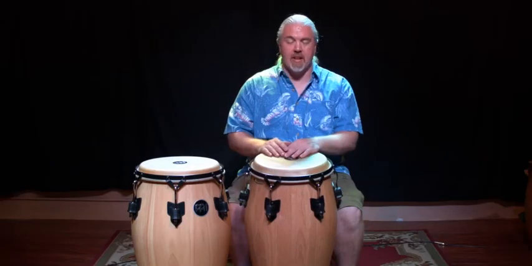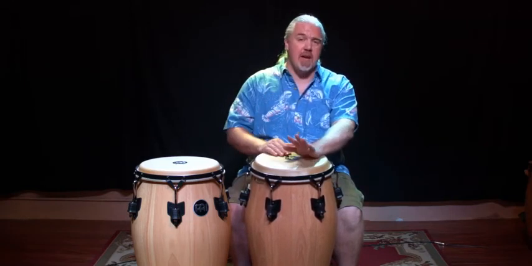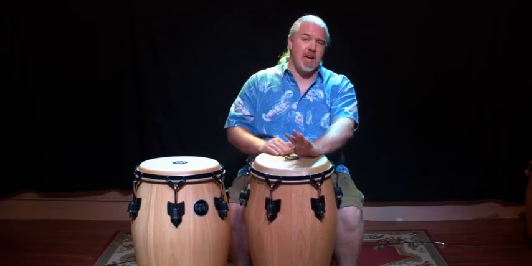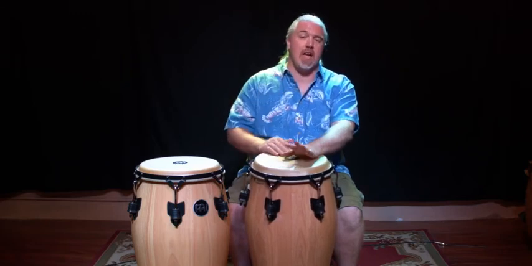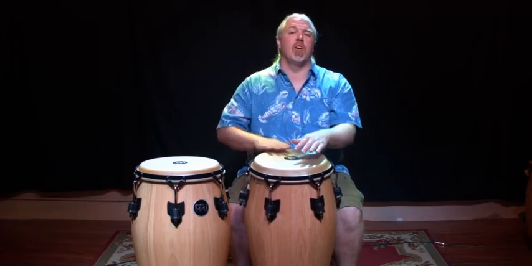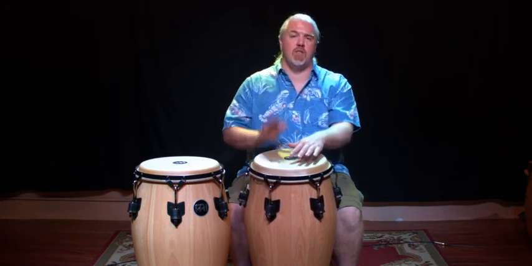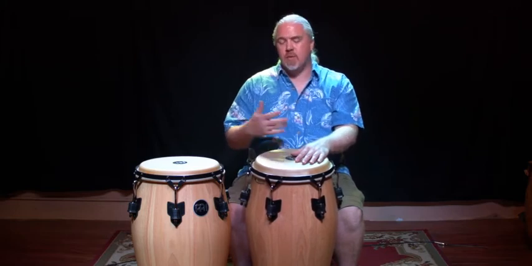Variations happen within that. But our very basic pattern that we will look at today, heel, toe, slap, toe, heel, toe, open, open, heel, toe, slap, toe, heel, toe, open, open. And again, we want to hear how this fits with the clave.